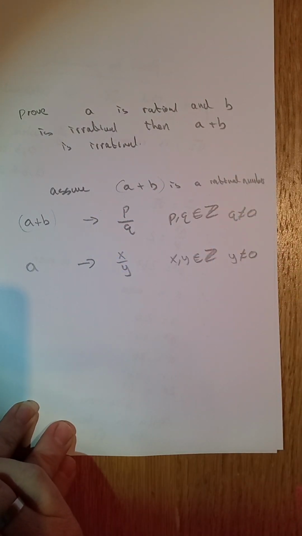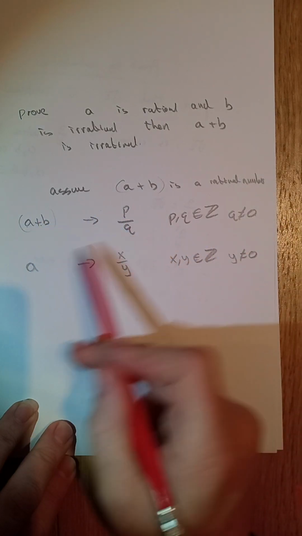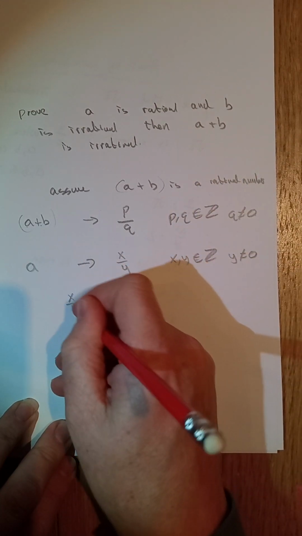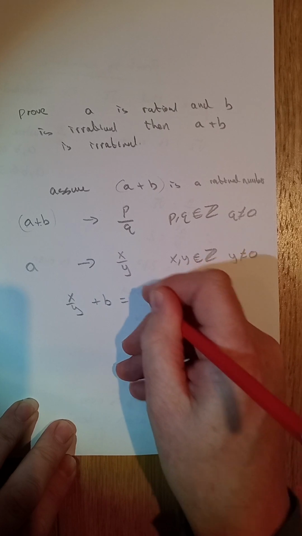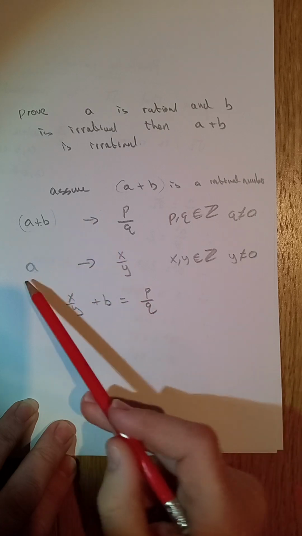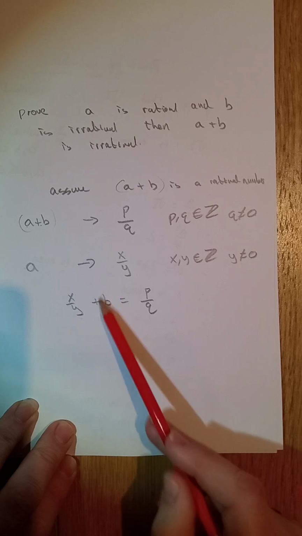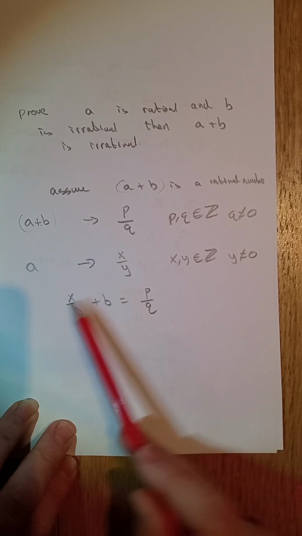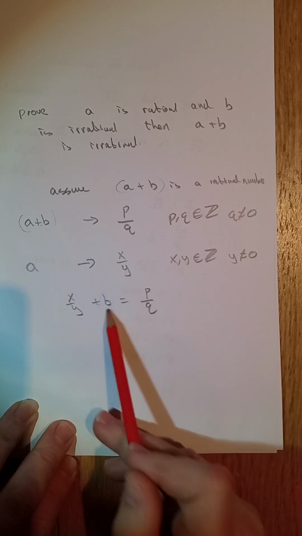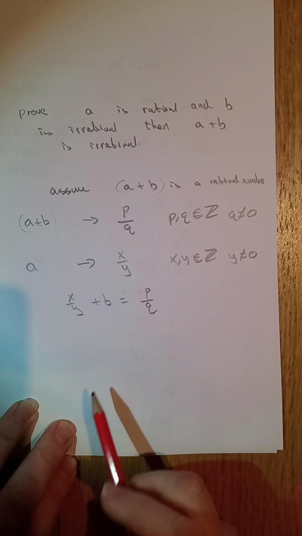Okay, so if that's true, then if a plus b is equal to p over q and a is equal to x over y, well then surely x over y plus b must be equal to p over q. So all I'm doing is taking my original statement and replacing a by x over y, leaving b because that's your supposed irrational bit, but I'm saying when I add those two, I'll get a rational answer. Okay, right, so let's have a look at this. That's b, isn't it? That's meant to be our irrational number.